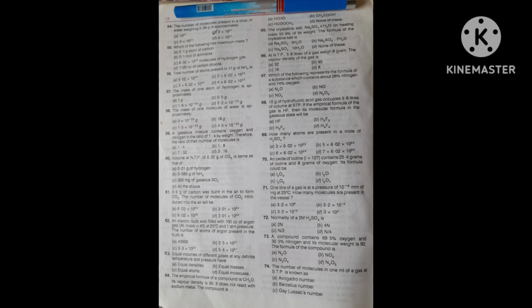Then you know that 22,400 cc means how many molecules? Avogadro number, for 1 mole. Then for 1 ml how much? And then for 1.2 into 10 to the power minus 6, which you have calculated as V2, after solving you will get 3.2 into 10 to the power 13.